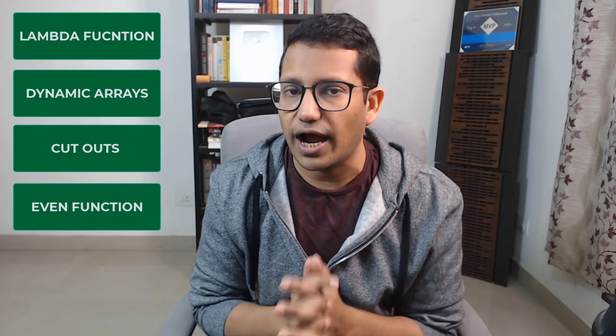And here are the 4 ingredients that Oz has given us. So the first one is lambda function. The second is dynamic arrays. The third one is the cutout of people. So it is more like an outline of people that you can use. And the fourth one is the even function. So there were a couple of more ingredients, but these are the 4 that I have chosen. Now, what I have to do is use all of this to make something which is a single coherent solution.